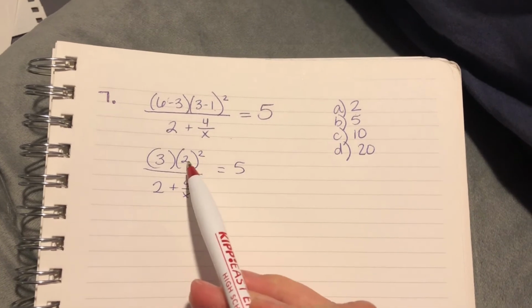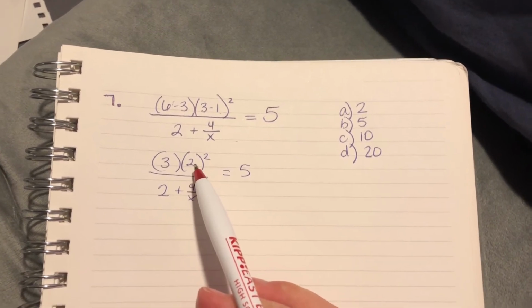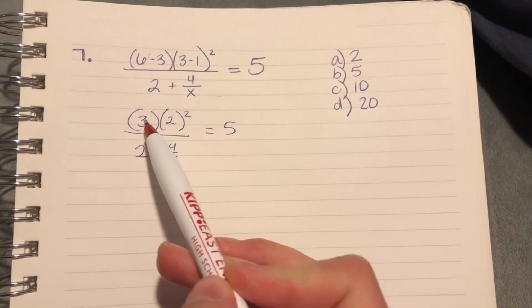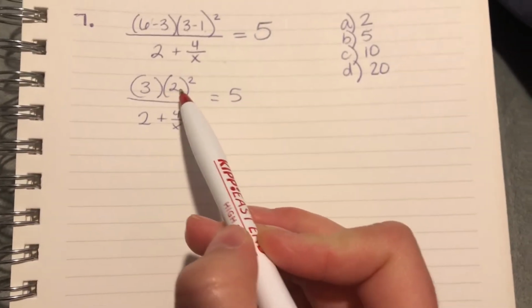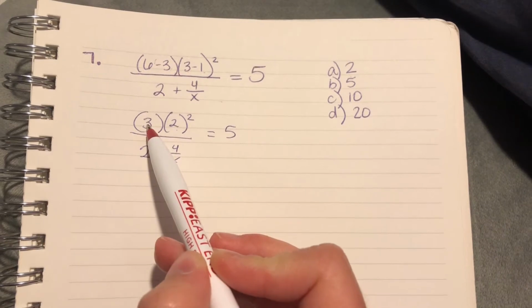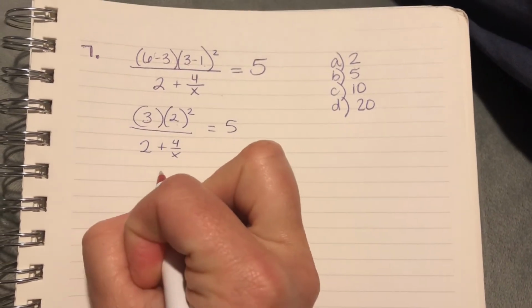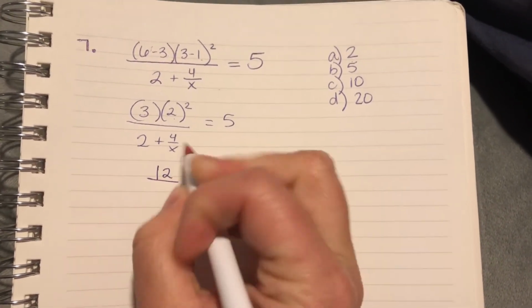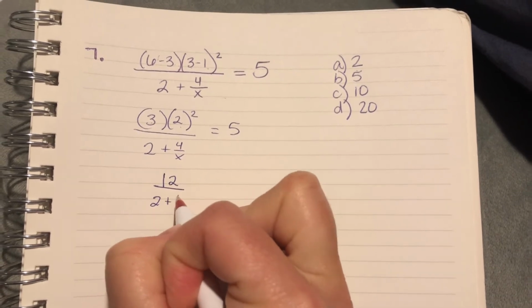This numerator we can clean up a little bit more. So using order of operations, we're going to do exponents before we do multiplying. So 2 squared is 2 times 2, which is 4. And then 4 times 3 is 12. So this whole numerator boils down to 12, which is going to be really helpful for solving.